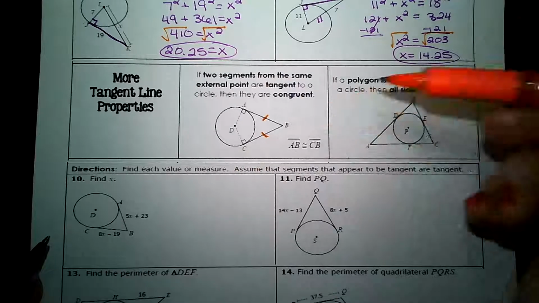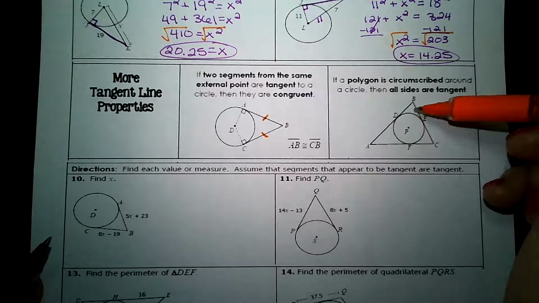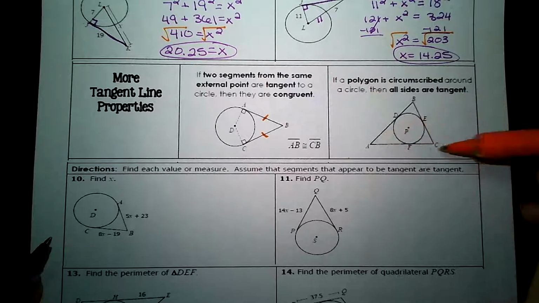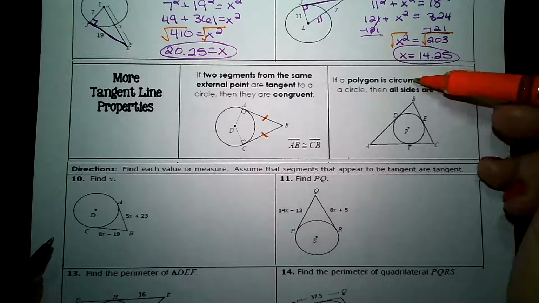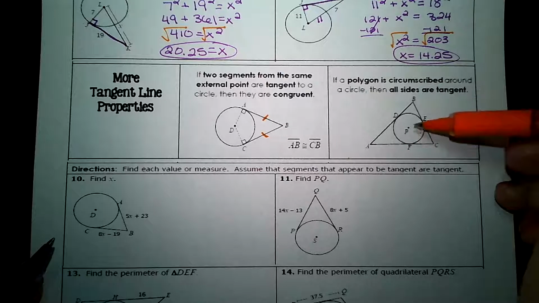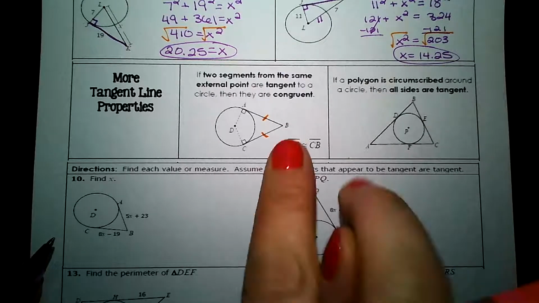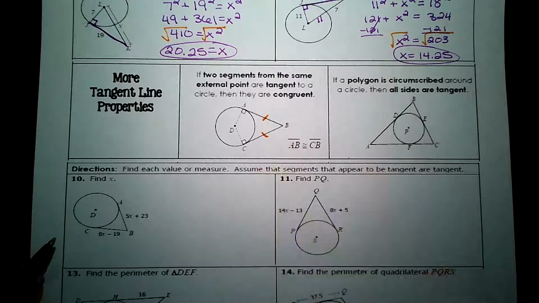If we expand that a little bit further, think about this. If we have this polygon, a polygon is a shape, that's drawn around or circumscribed around a circle, then all the sides are tangent, which means this goes together.